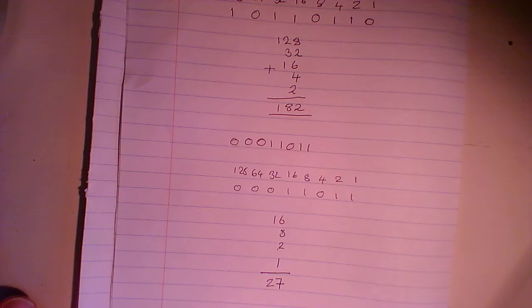We need to look at it the other way around. If I'm given a denary number, how can I convert that to a binary?